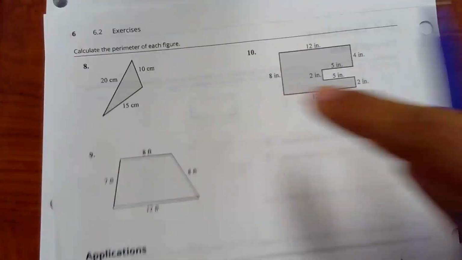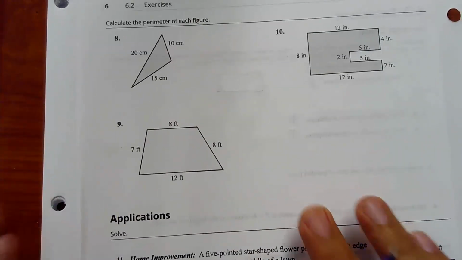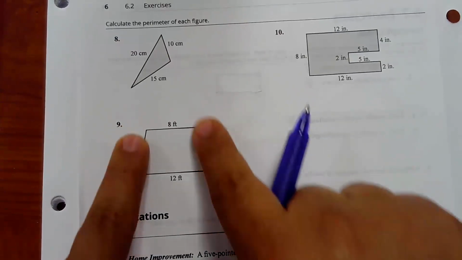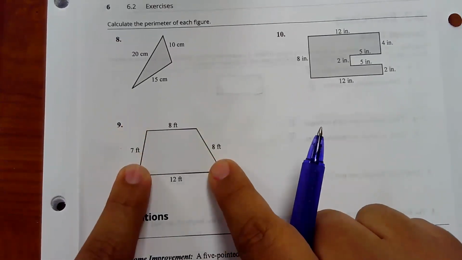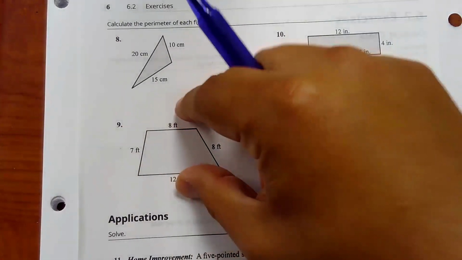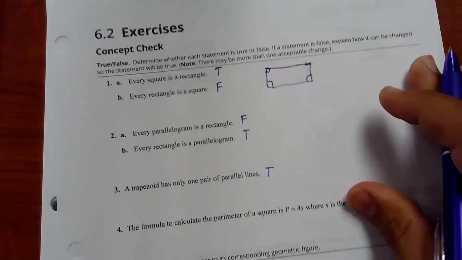So it is true. Because if it has more than one, what would happen? Right? Let's pretend there were two sets. That would turn into more of a rectangle, right? It'd be either a rectangle or a parallelogram. So it can only have one pair that are parallel. So it has to be true. Does that make sense? Or no?